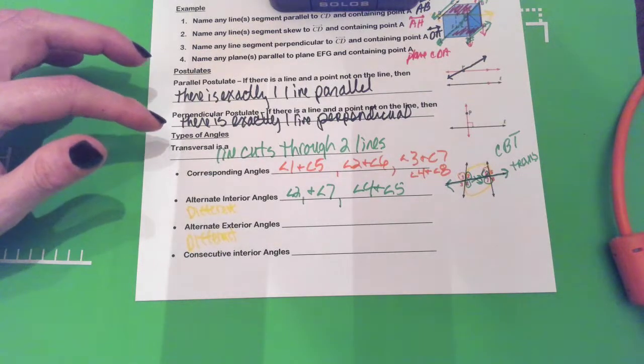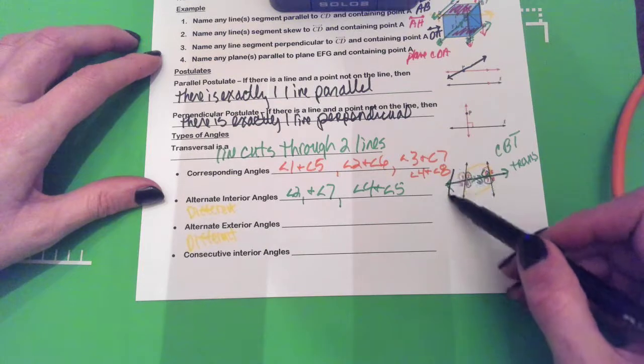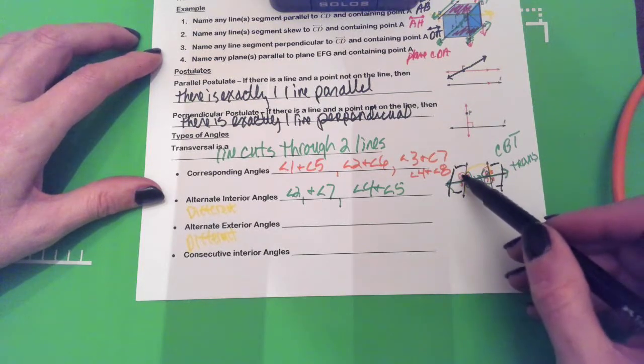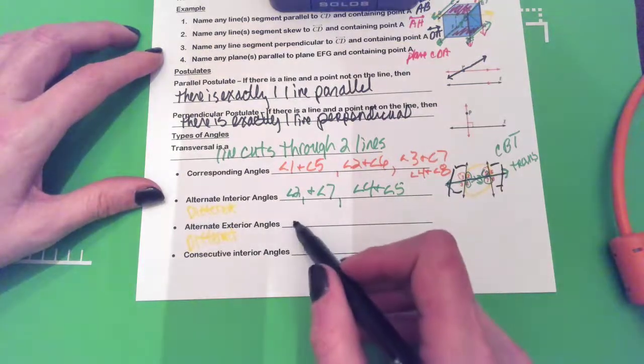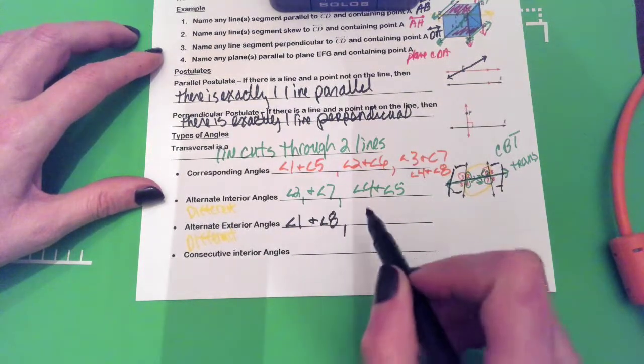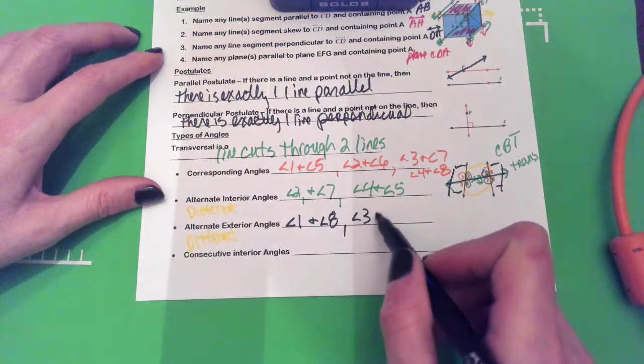Same thing with the alternate exterior angles. Here, I'm going to be on the outside of my two lines, and I'm going to go on opposite sides. So I'm going to have angle 1 and angle 8, and I am going to have angle 3 and angle 6.